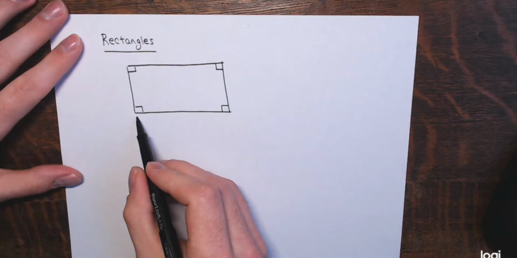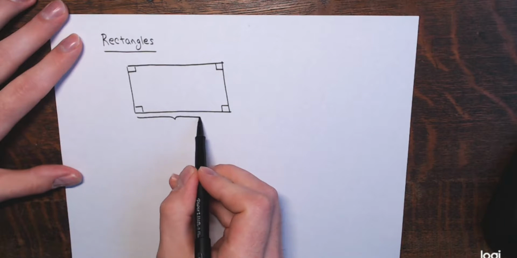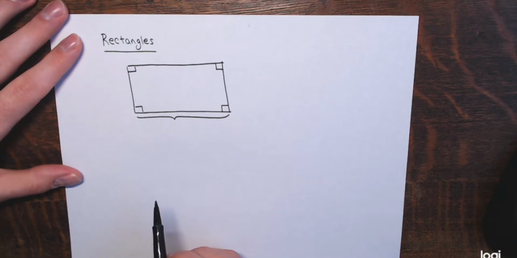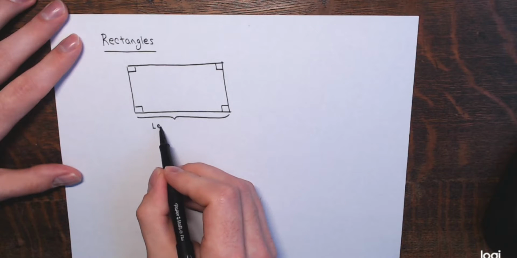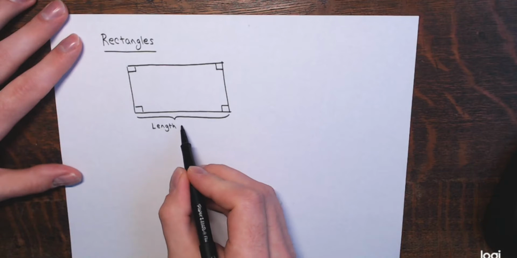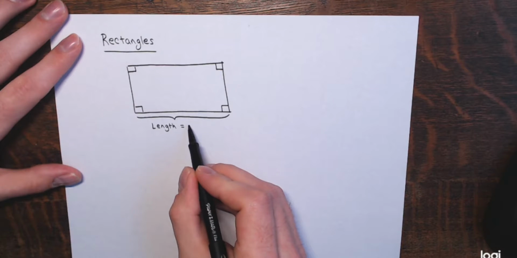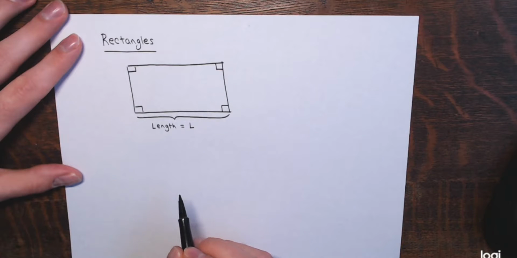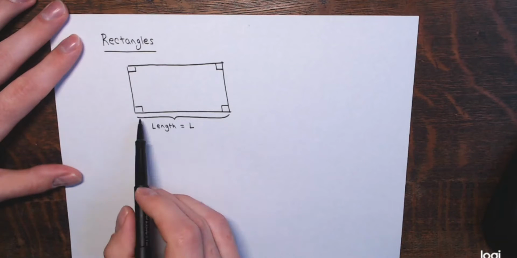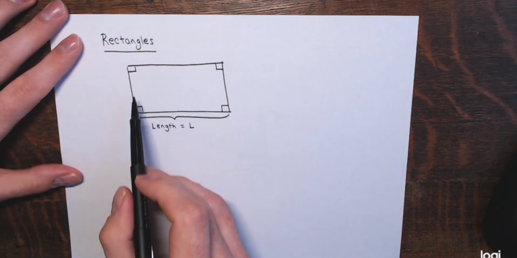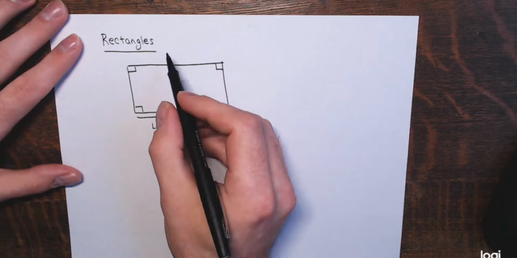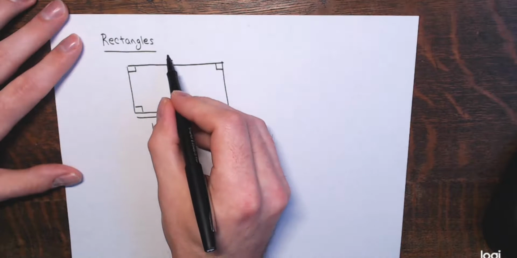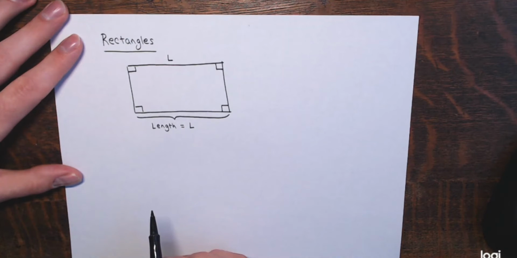Now if you pick a side, say this horizontal side down here, you can call that the length or the width. It doesn't really matter as long as you pick a word. So let's say I'm going to call this the length of the rectangle. And very often they use the letter L for length. And the nice thing about rectangles is if one side has a length of L units, the opposite side also has that same length. So the opposite side would also be L units long.